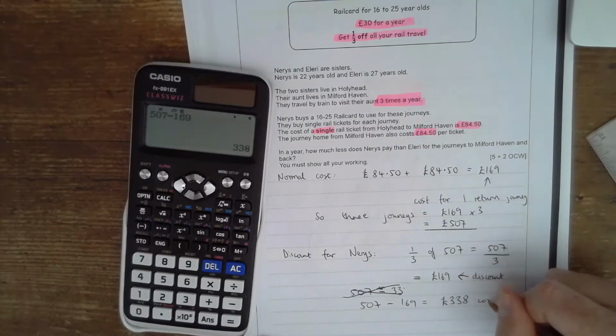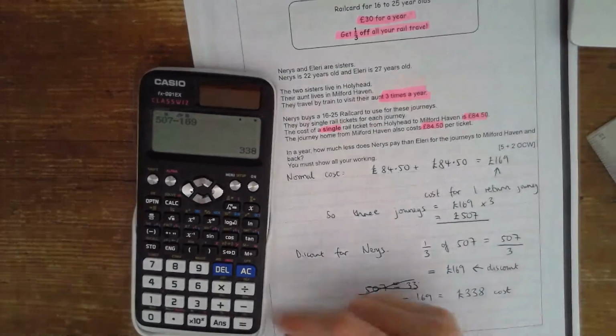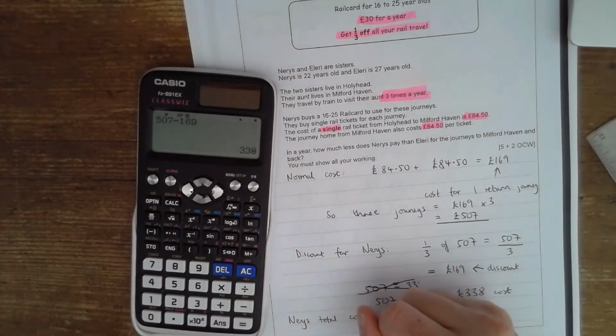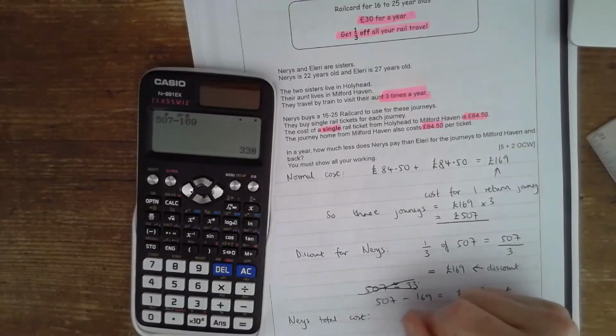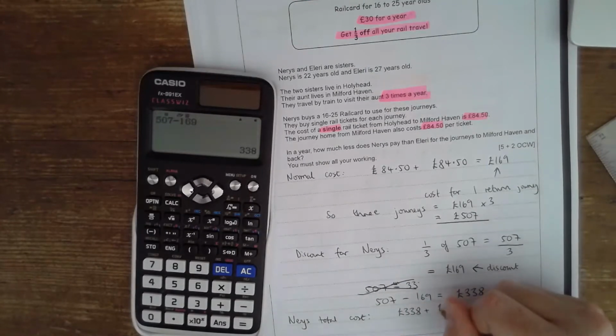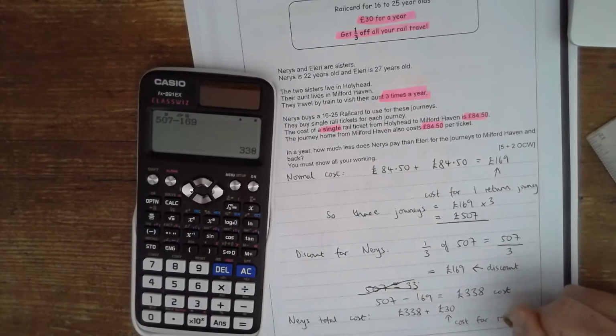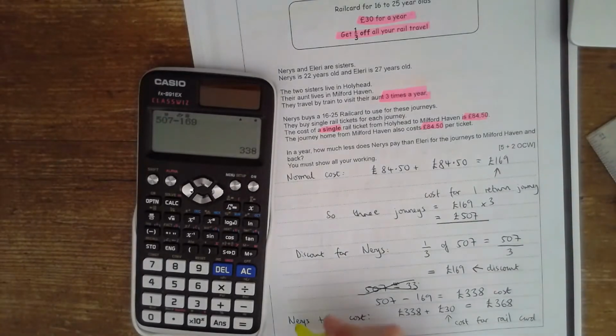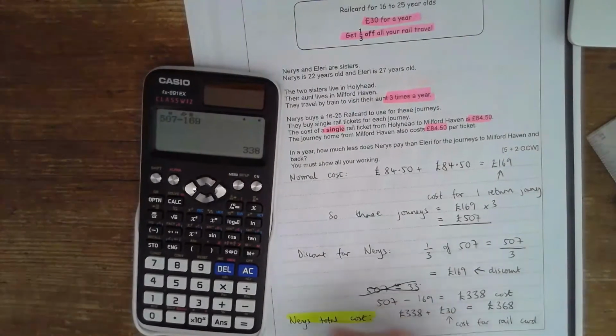£338. So now we have to work out Neris's total cost, which would be the £338 plus the £30 for the rail card. So I'll just point and say that. Cost for rail card, which would equal £368 for Neris's total cost.